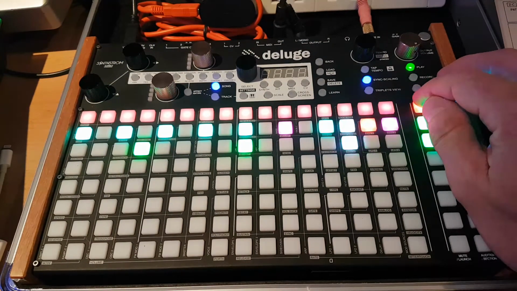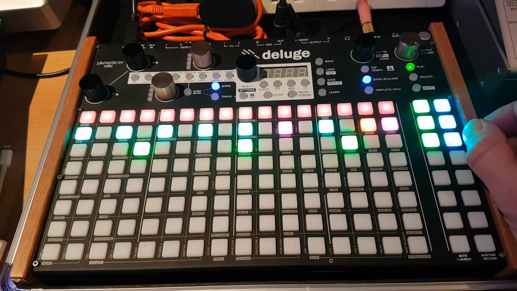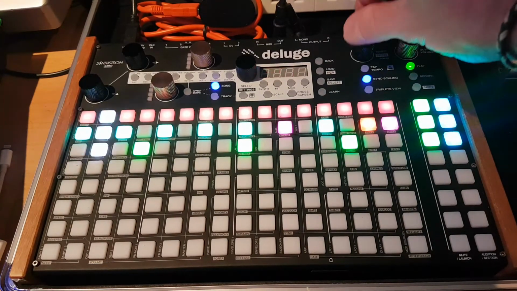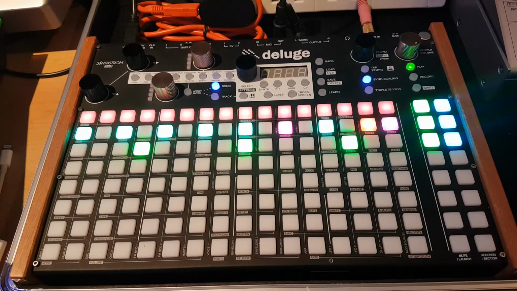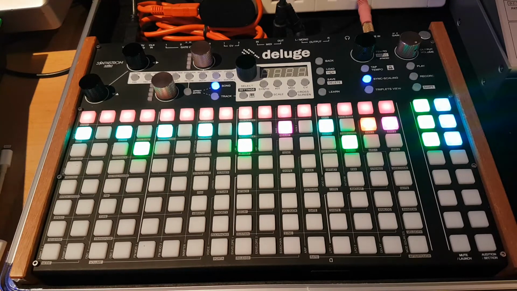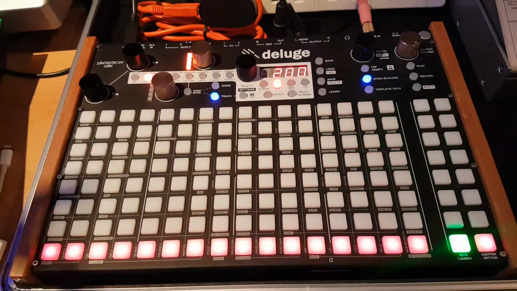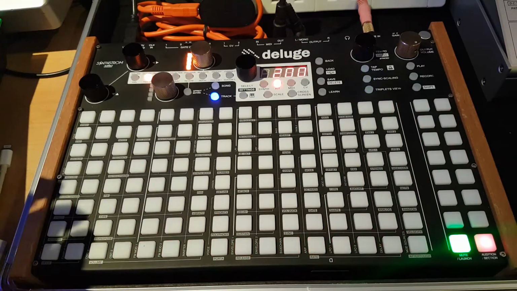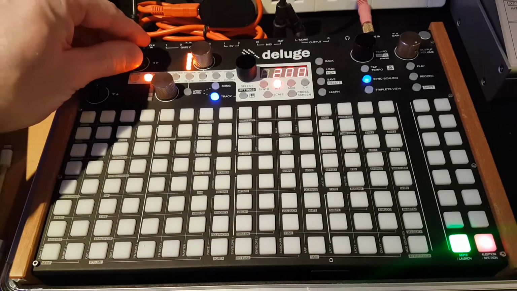Then we can bring our loop back in, and we can slow it all down. Okay, and it all stays in time. So the time stretching does work really well. The thing you've got to watch out for with time stretching, and you can use this as a bit of an effect as well, is that obviously we've got a 2-bar loop there.